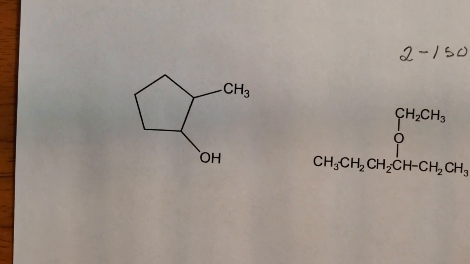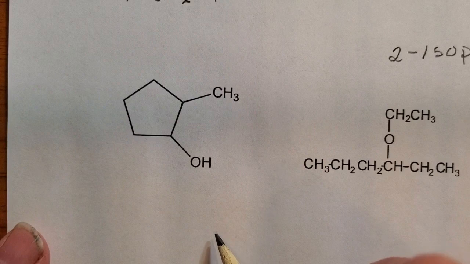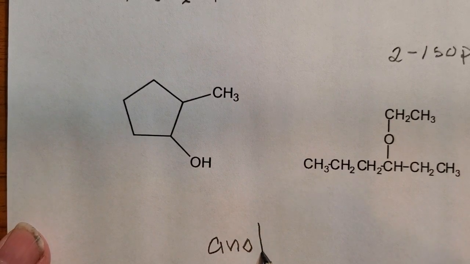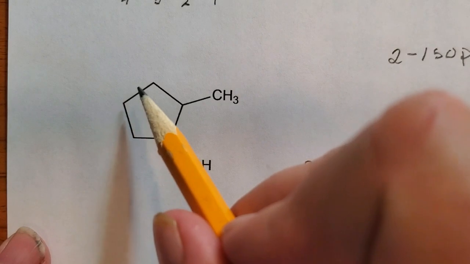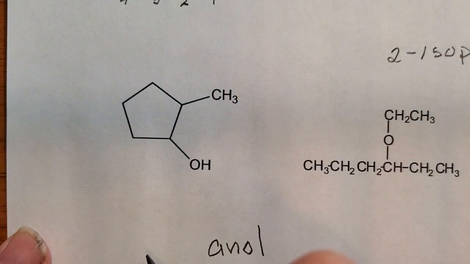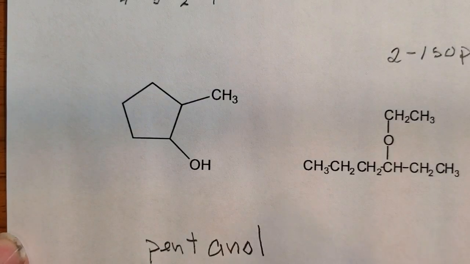Okay, here's another alcohol. It's going to end in -ol. The longest carbon chain is 1, 2, 3, 4, 5. So it's a pent. But it's in a ring, so it's cyclo.